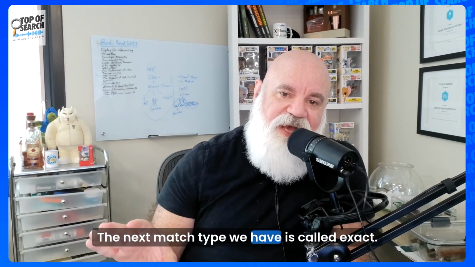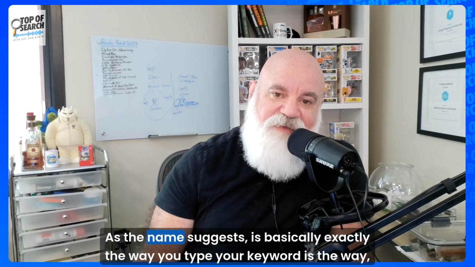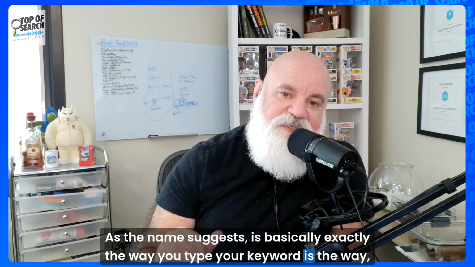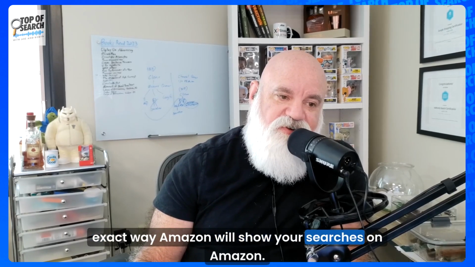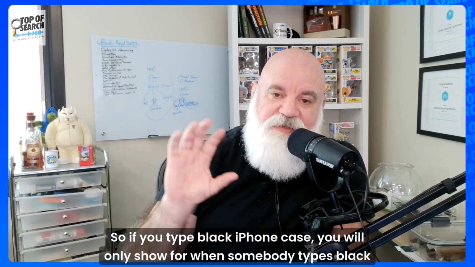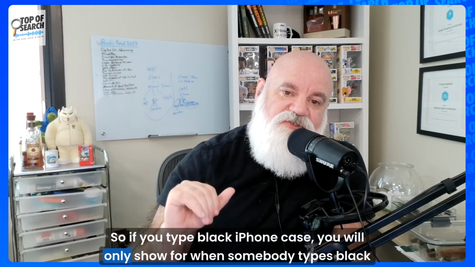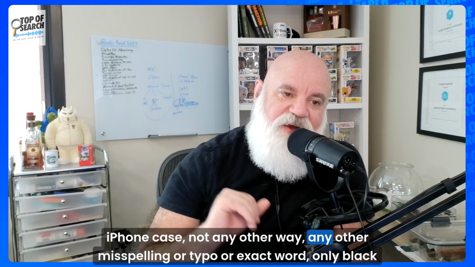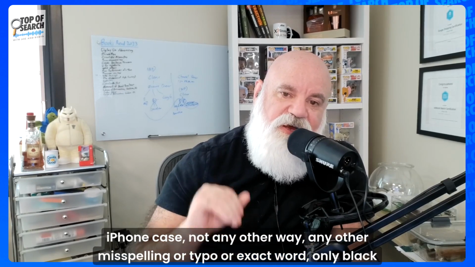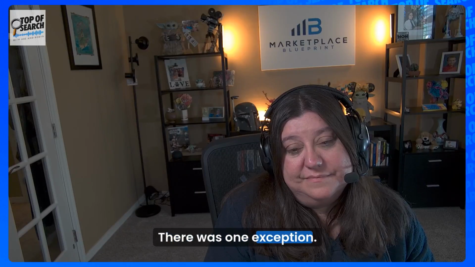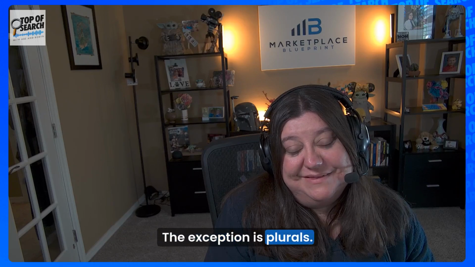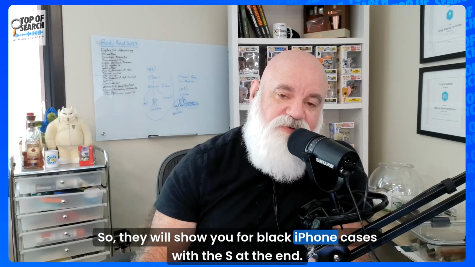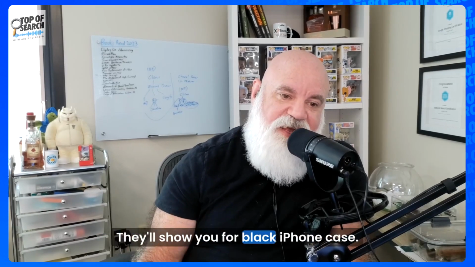The next match type we have is called exact. As the name suggests, exactly the way you type your keyword is the exact way Amazon will show your searches on Amazon. So if you type black iPhone case, you will only show for when somebody types black iPhone case, not any other way, any other misspelling or typo or exact word, only black iPhone case. There is one exception. The exception is plurals. Plural and singular, Amazon considers them the same. So they will show you for black iPhone cases with the S at the end. They'll show you for black iPhone case.